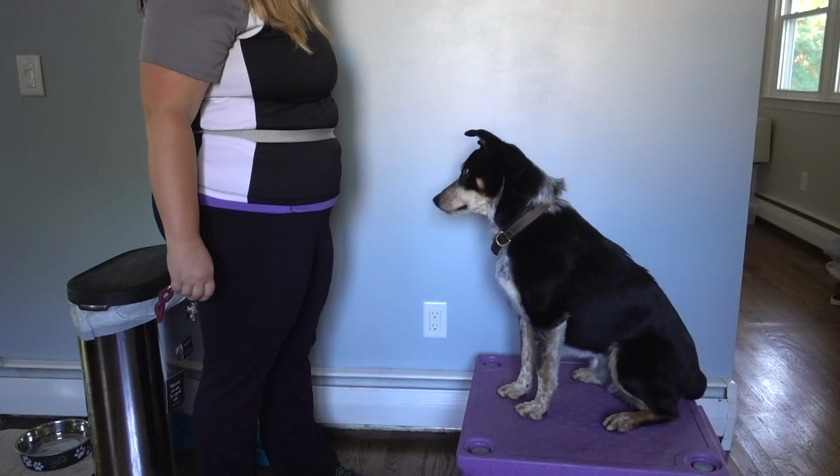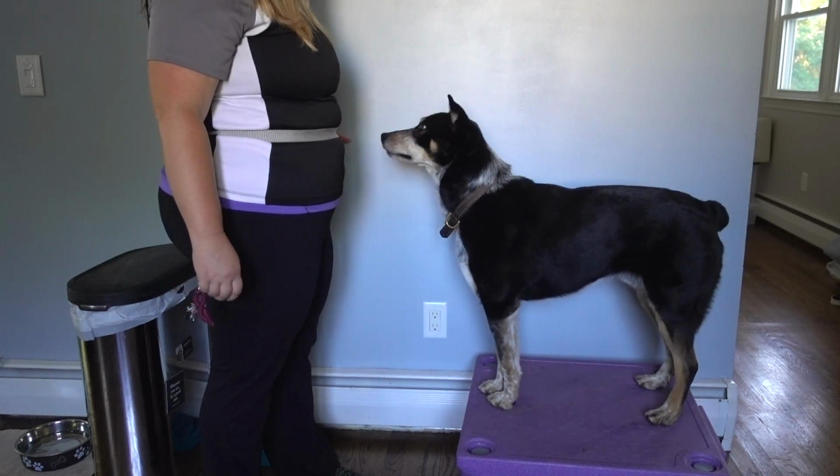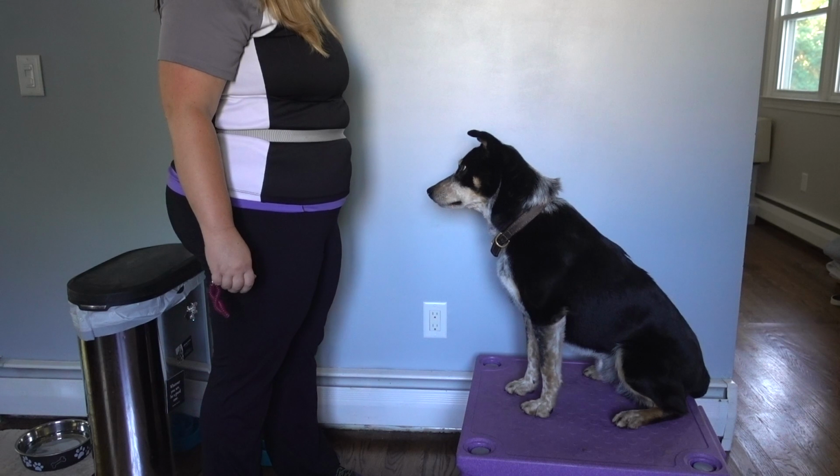The other way to add a cue would be to add a new cue from an existing cue. So, for instance, your dog knows how to, say, sit from a hand signal. Your hand signal might be bringing your hand from your belly button straight up to your chest to show the dog that you want them to sit. Now you'd like to add the verbal cue.